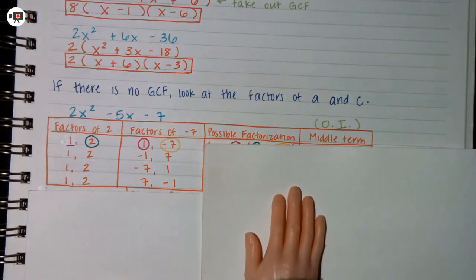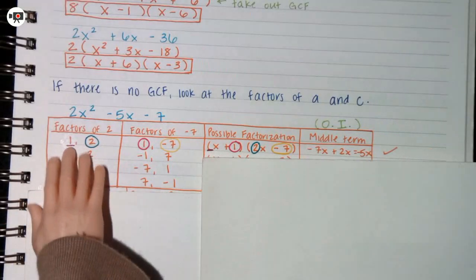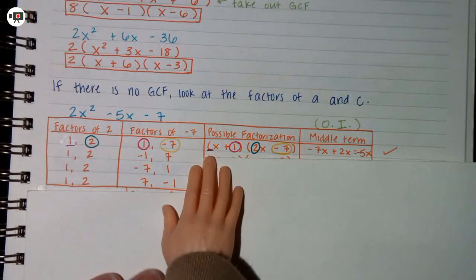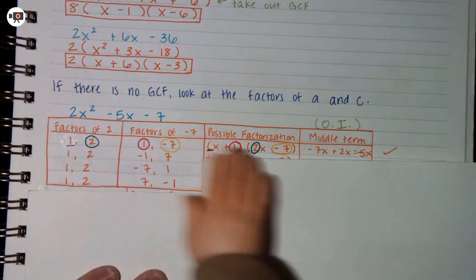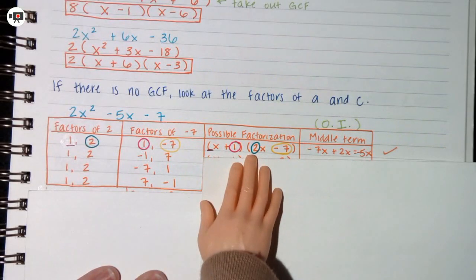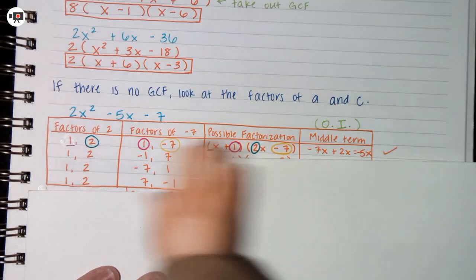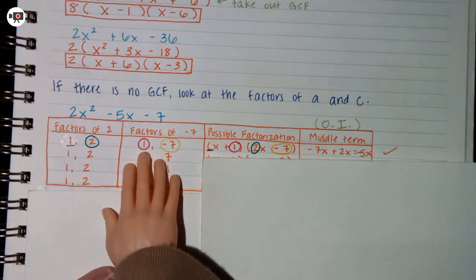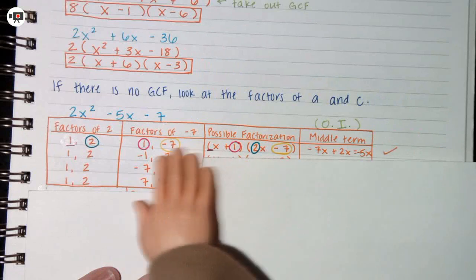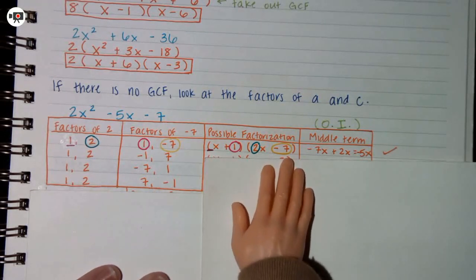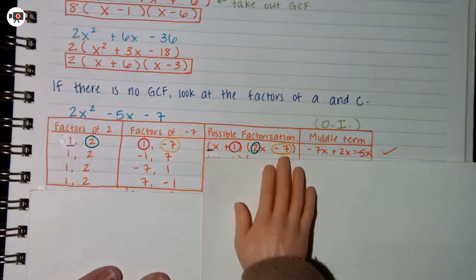To get the possible factorization, this first number is my first x, so 1 and 1. Second number is my second x, the coefficients, so this is 2x here. Then I have the first plus, so plus 1, and the second plus, which in this case is minus 7. So that's how you set them up.